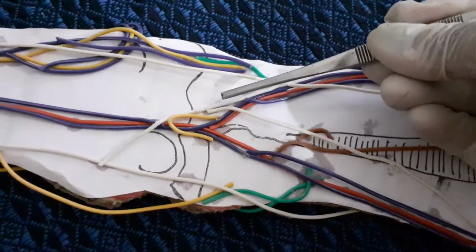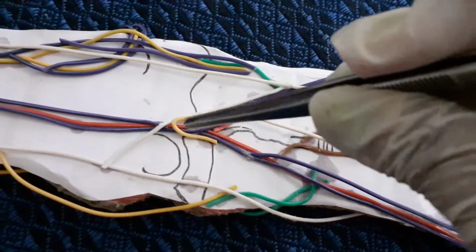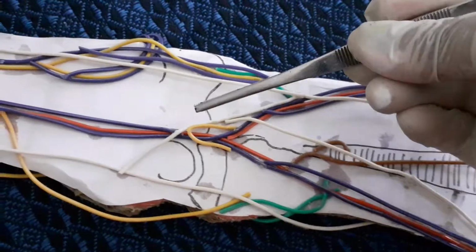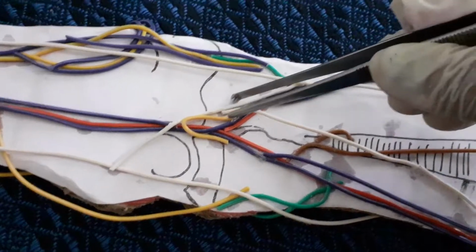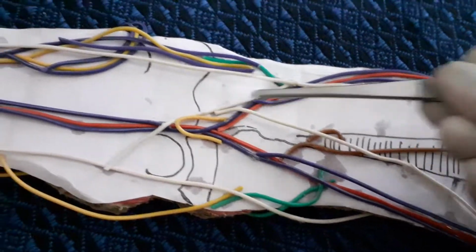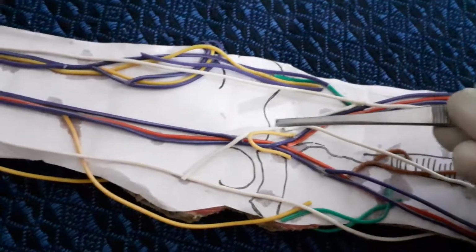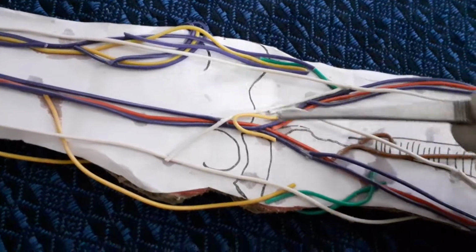These two structures, the median cubital vein and the median nerve with the brachial artery, are both separated by the bicipital aponeurosis in between. So we have to put the syringe needle parallel to the skin so that they can be protected.